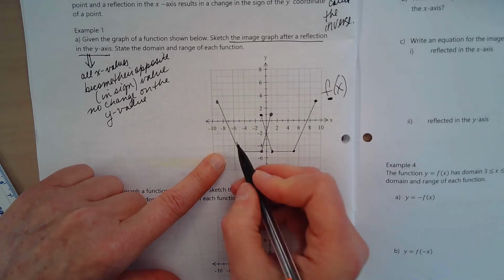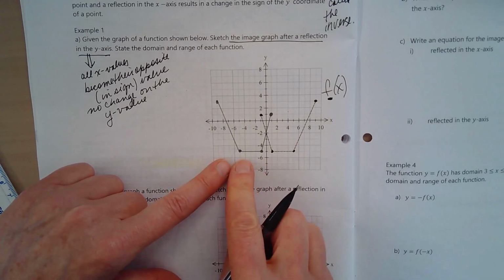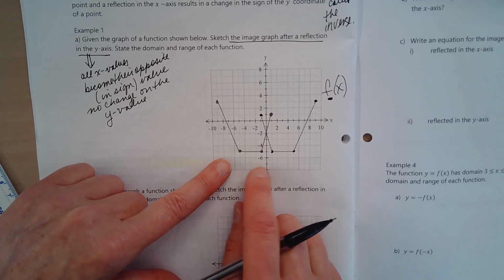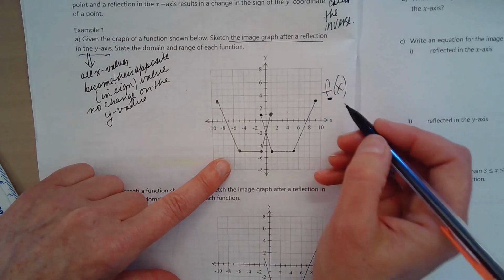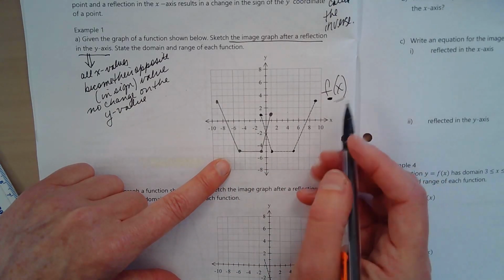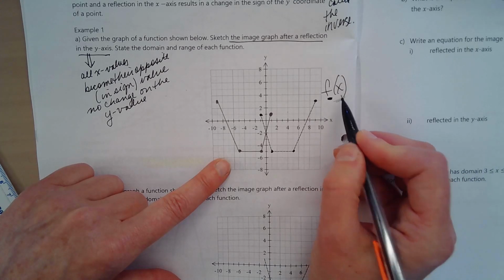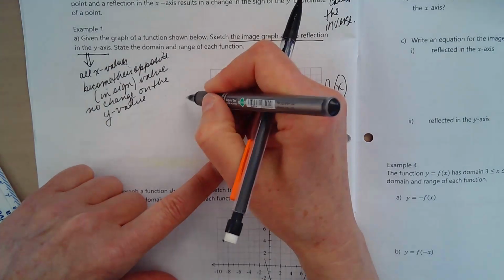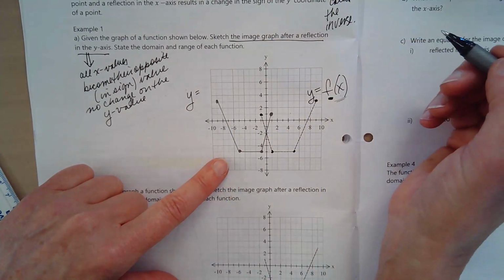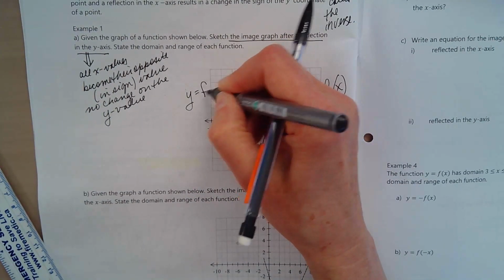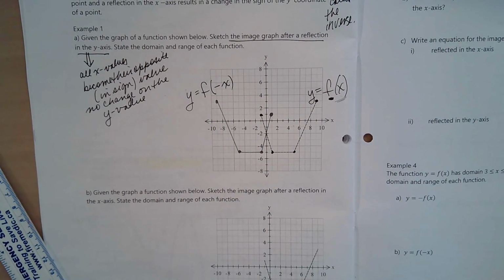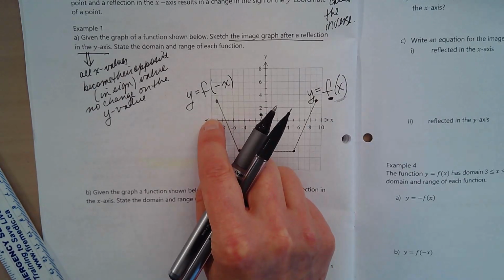So is this new graph a function? Because it's a function again, I have a new way to symbolize this. This was f of x, right? So what happened? Reflection in the y-axis. If I called this y equals f of x, this one will be called y equals, the only thing that changed was the x values changed their sign, so minus x. That's it. If this was called f of x, this is called f of minus x.